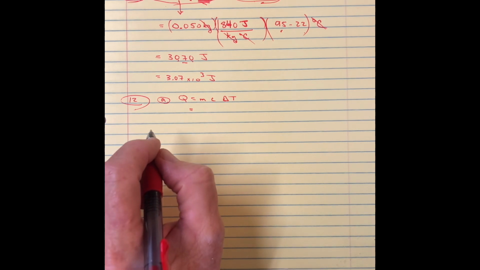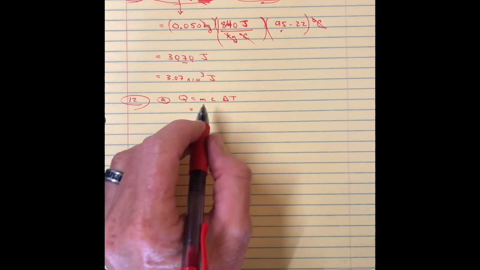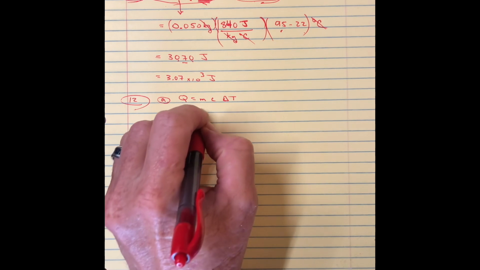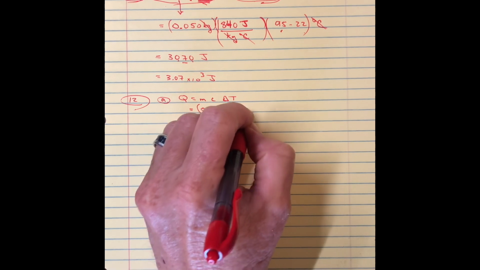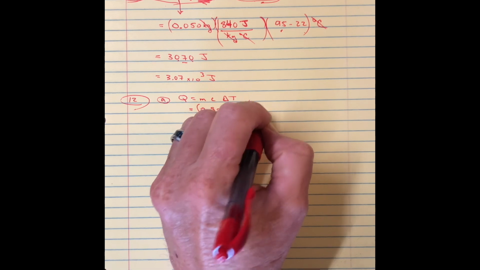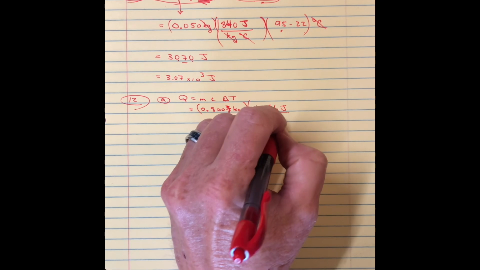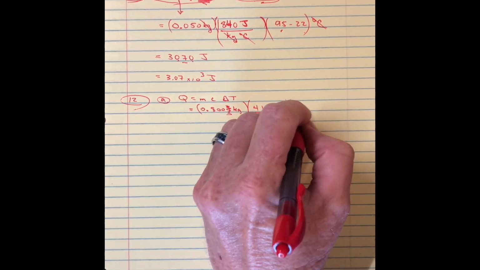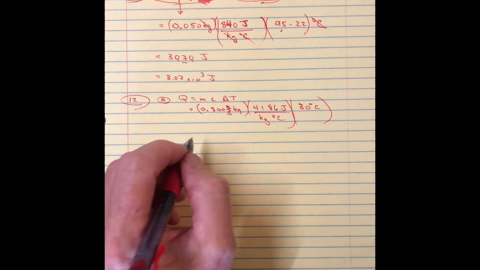Let me just double check that. How much heat transfer is necessary to raise it from water of 0 degrees to water of 30 degrees? So we just need to look up the MC delta T. So the M is given as 0.8 kilograms. The specific heat is 4,186 joules per kilogram per each degree. And it looks like we're going to warm it up 30 degrees if it goes 0 to 30.